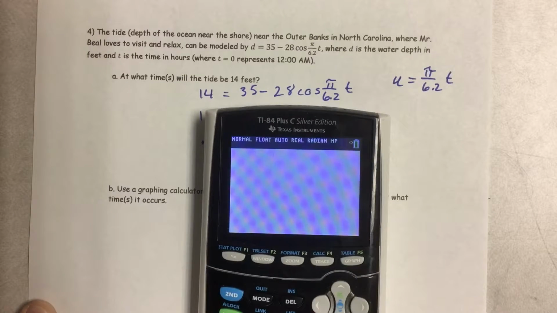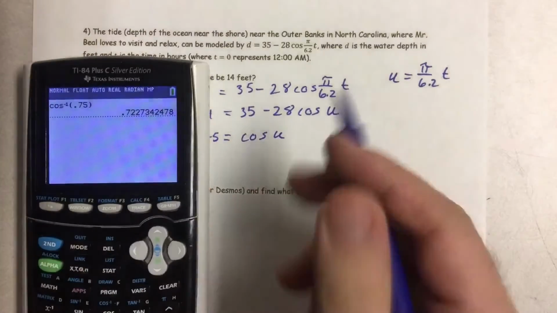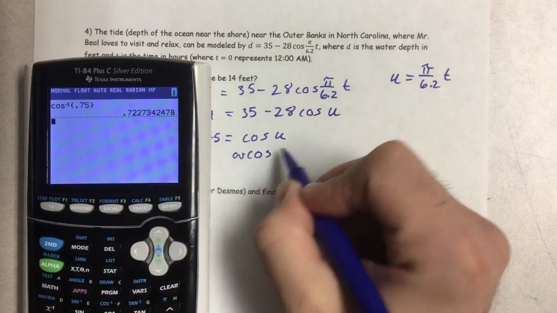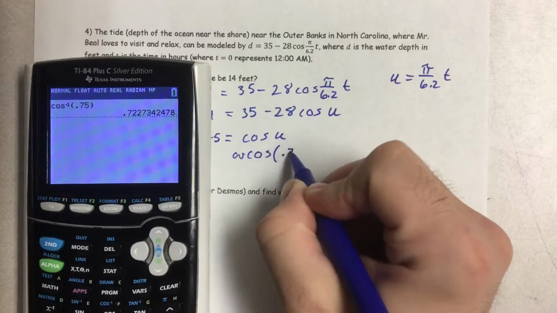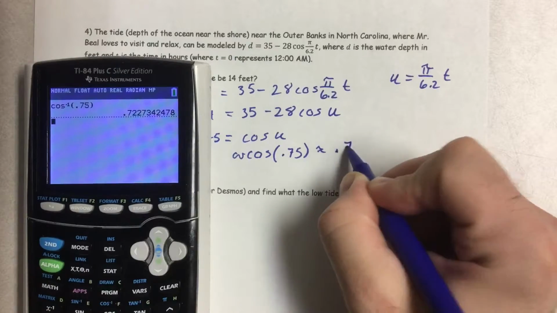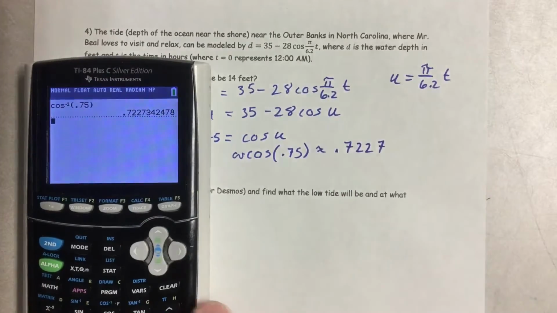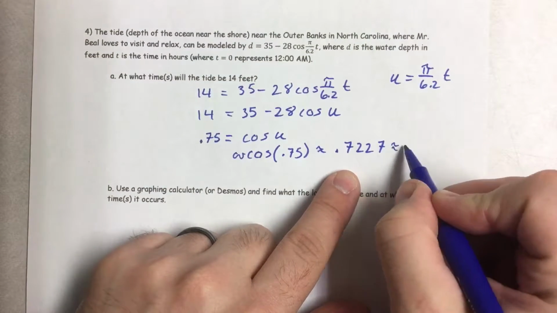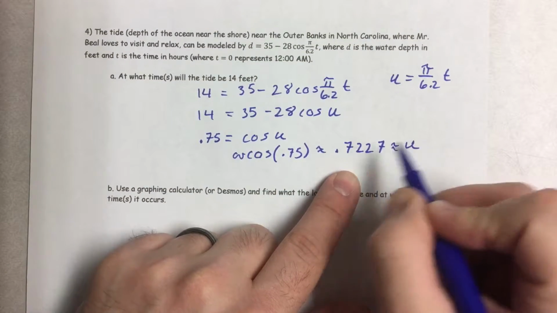So doing that, arc cosine of 0.75 is roughly 0.7227. Okay, now this is approximately what u is equal to.